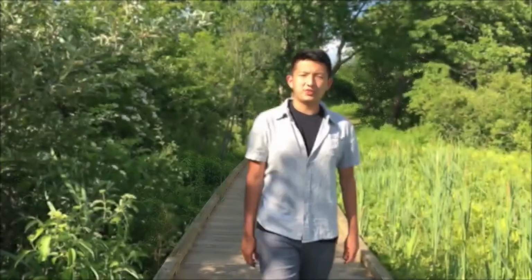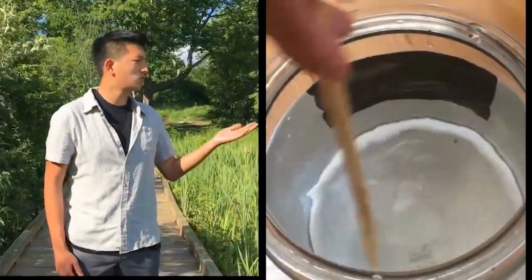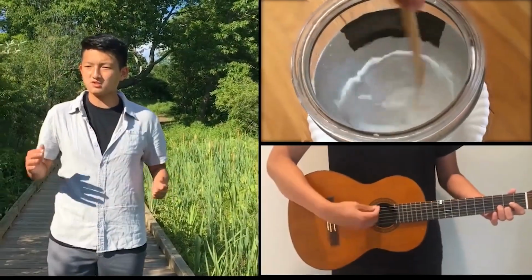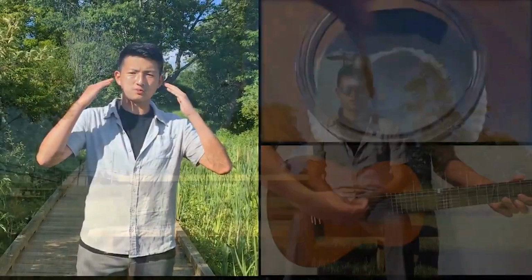A young man walks along a wooded path towards the camera. When things move, they create waves. We see waves around us every single day. Split screen. A wooden spoon stirs a bowl of water. A person strums a guitar. For example, when we move a stick in water, we see water waves. When we play music, sound waves move the air and vibrate our eardrums.